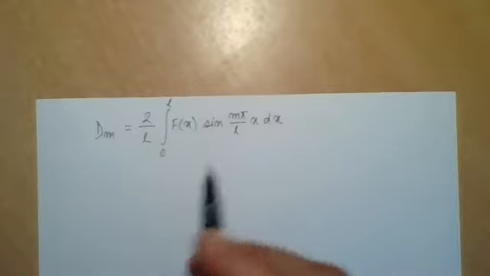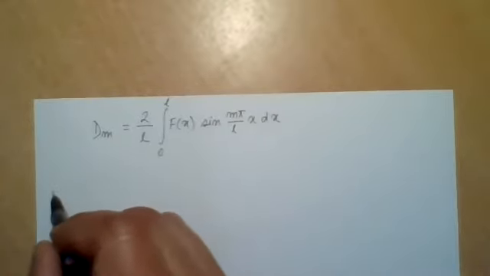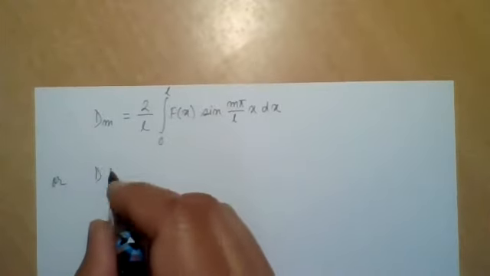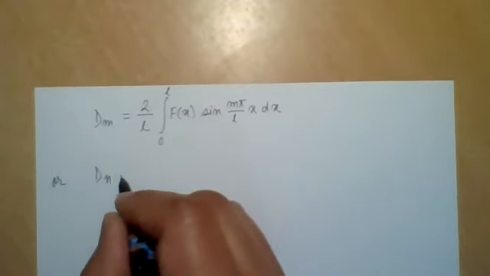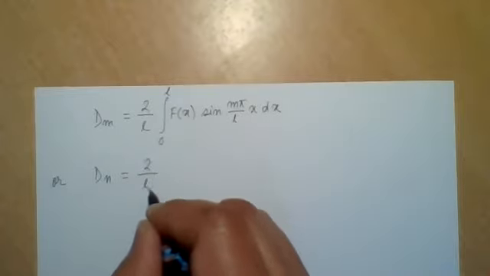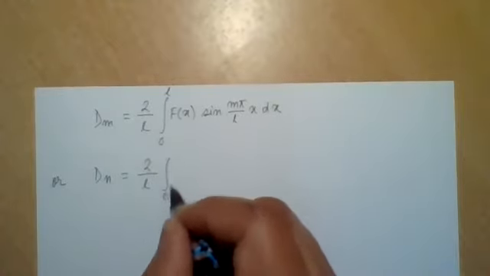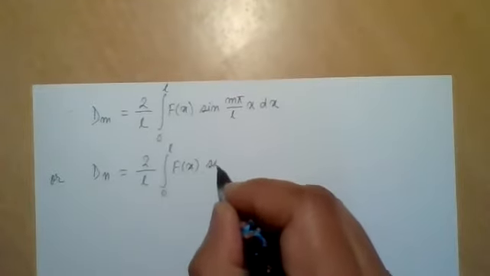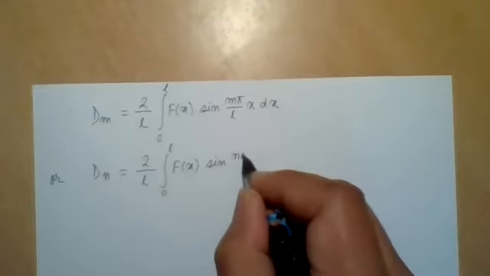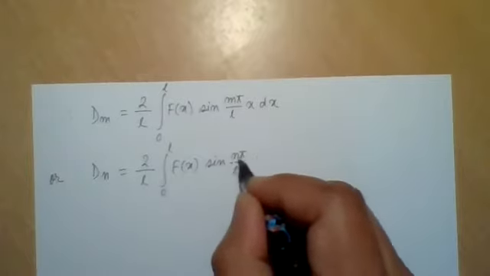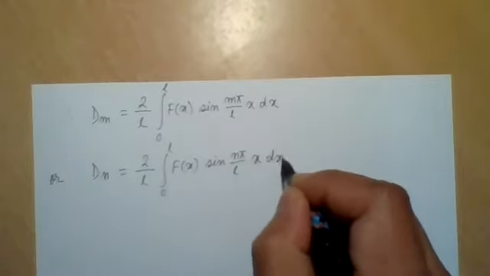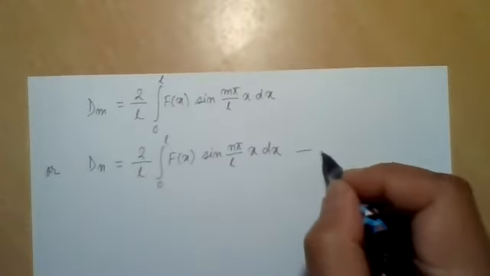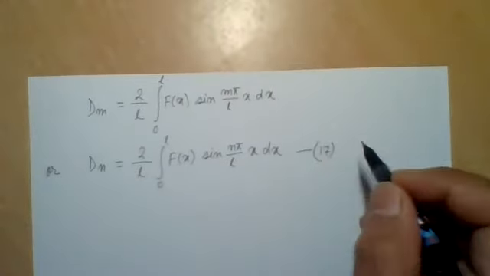So we can replace m by n here, or d_n equal to 2 by L from 0 to L f(x) sin(n pi x by L) dx. This we can call equation number 17.